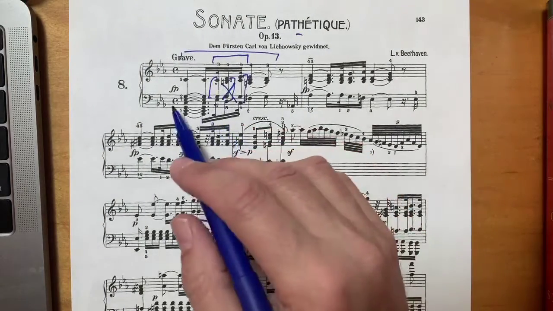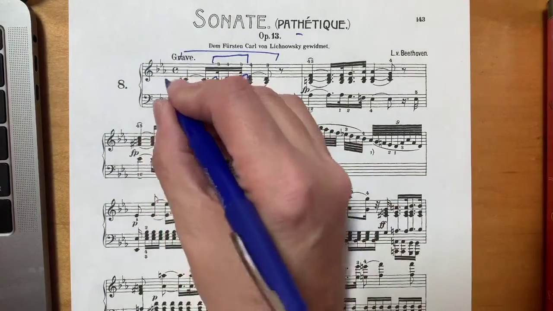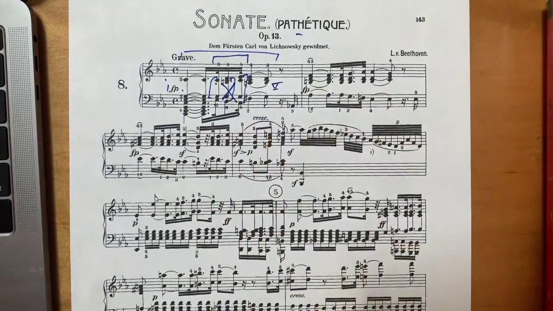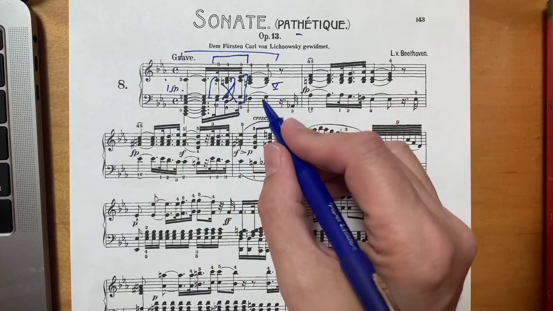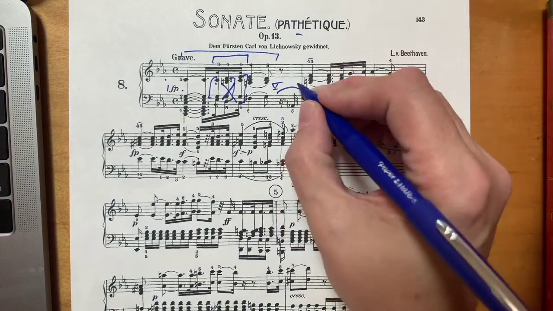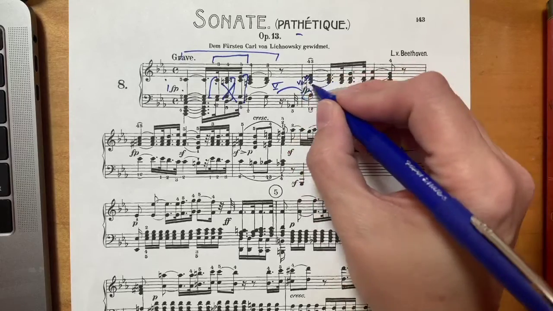So if we look through here, this goes from the 1 chord, comes through to the 5 chord. And then here, this G slides up to A flat, changing that 5 chord into 7, fully diminished 4-2.